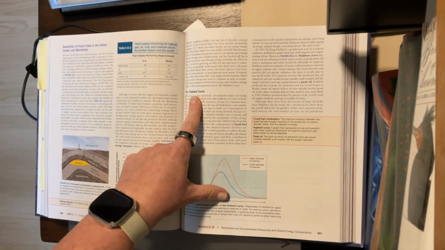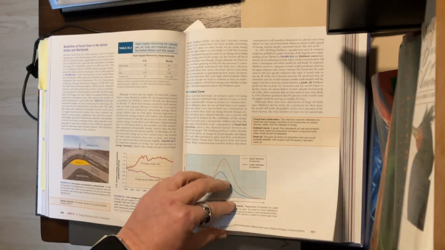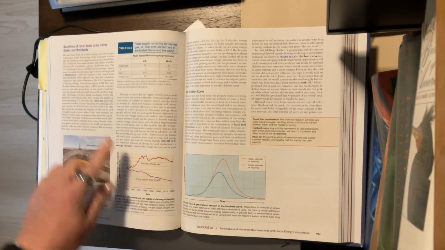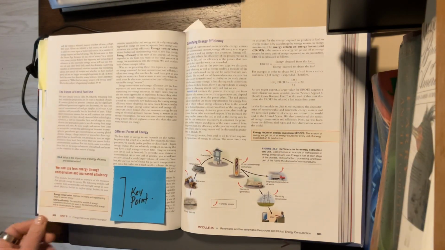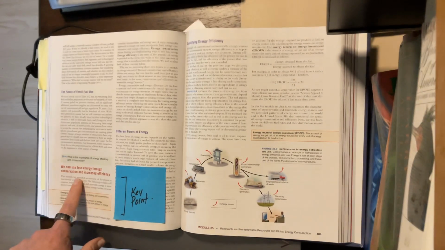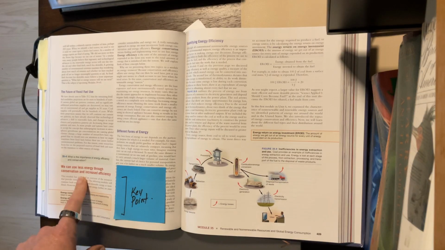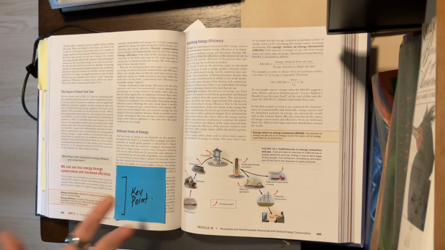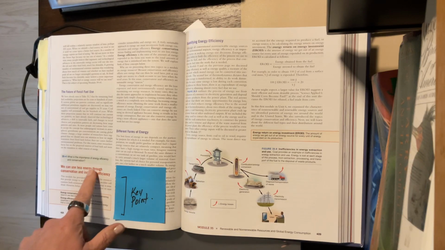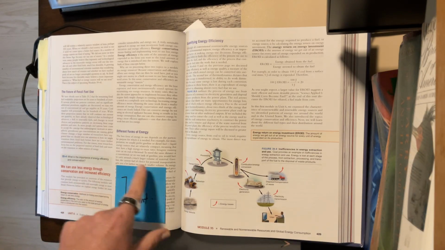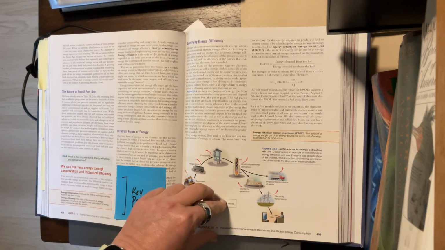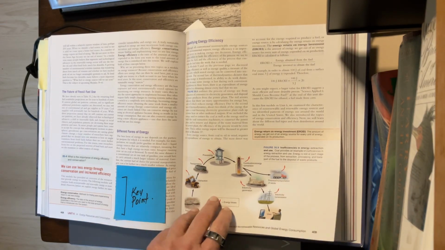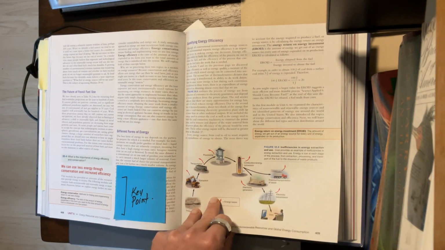You do not need to know the Hubbert curve. You should understand that we're running out of different types of non-renewable resources. This is a key point here. We can actually use less energy by first of all conserving our energy, but then secondly, also coming up with products that are more energy efficient. And so we're actually going to do a lab on energy efficiency, and that's something that we'll be talking about.